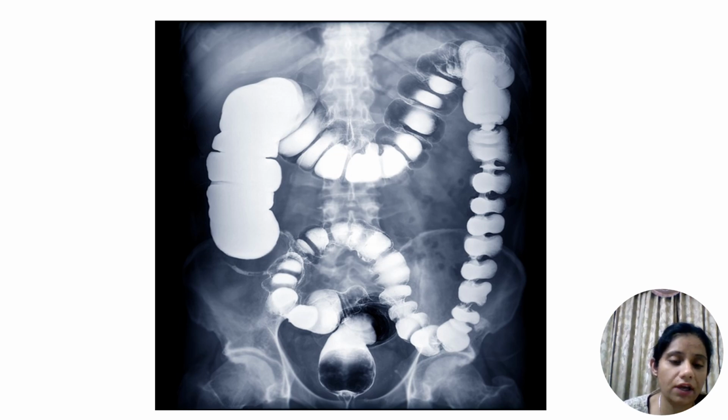The lower part here will be the cecum, followed by the ascending colon, then this bend, because it lies on the right side, also called the right colic or hepatic flexure. Transverse colon, splenic flexure, descending colon, which will continue as the S-shaped sigmoid colon, followed by the rectum and anal canal. So this is how we visualize the large intestine through the barium enema.